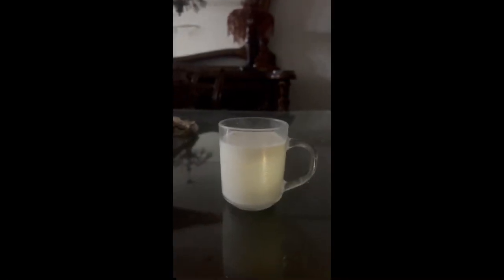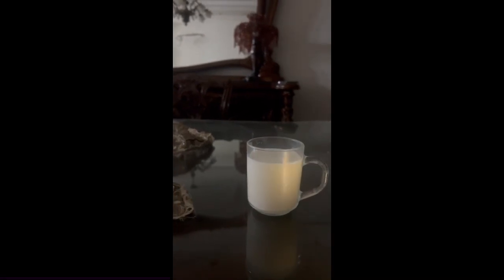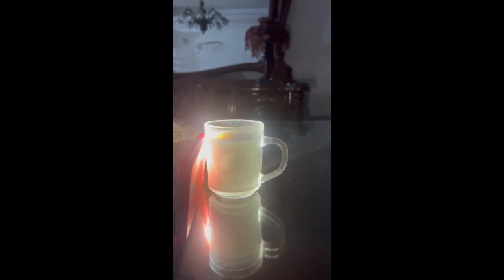As you can see here, I have milk, which is a type of colloid, and I'm going to try the Tyndall effect on it. As you can see, the light cannot pass through the cup because the light beam is visible, as you can see here.